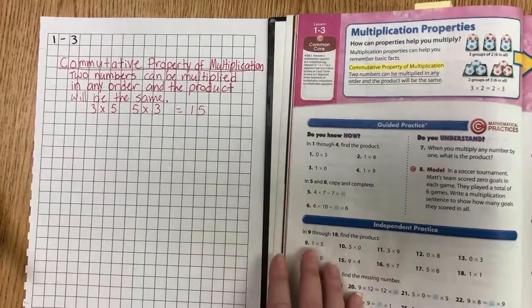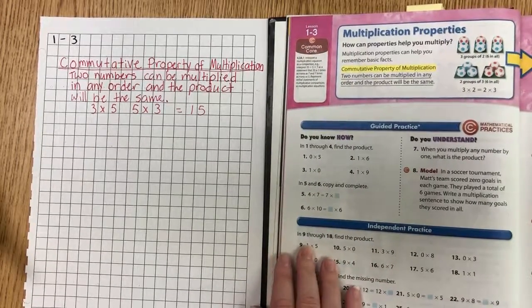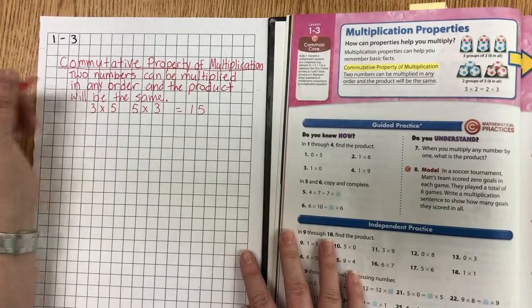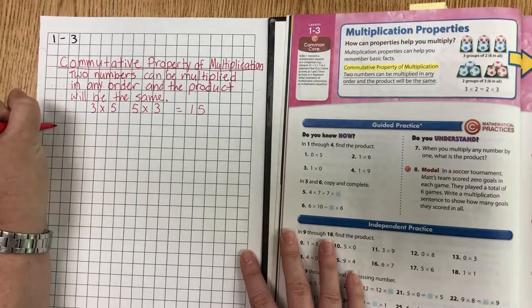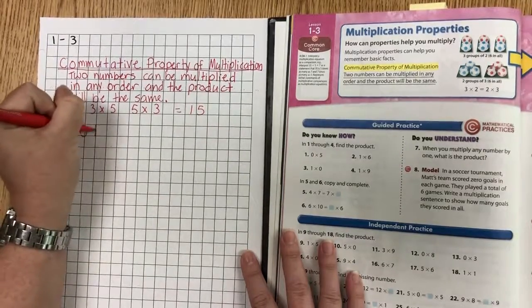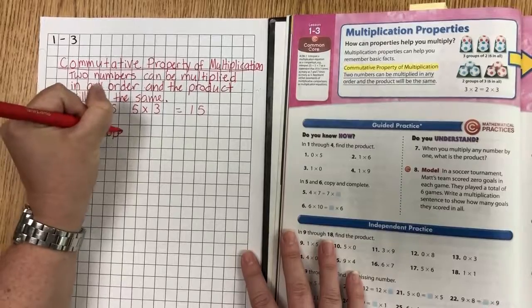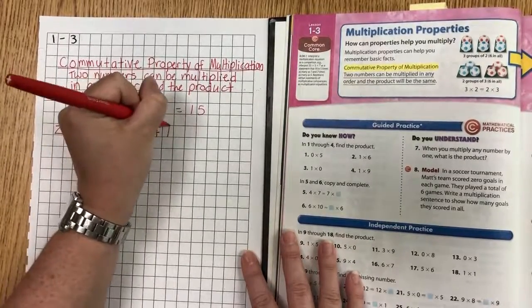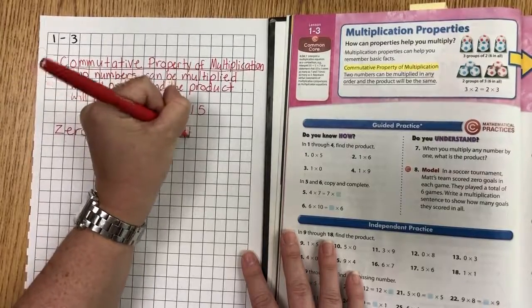The next one is even easier. The next property of multiplication is the zero property. Oh my God. The zero property of multiplication.